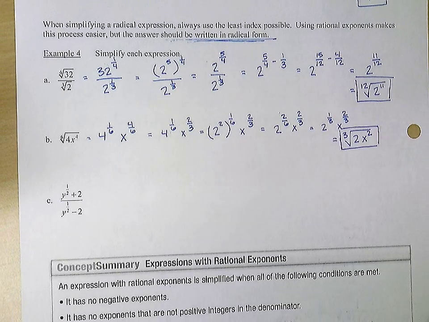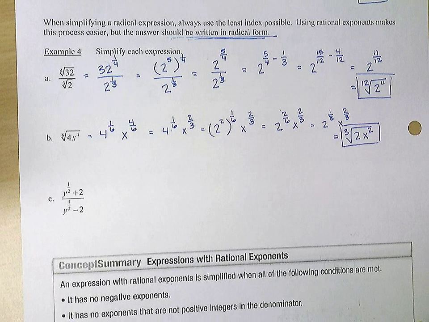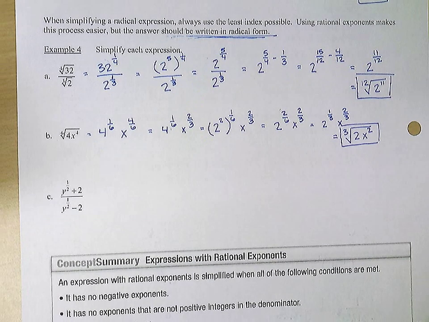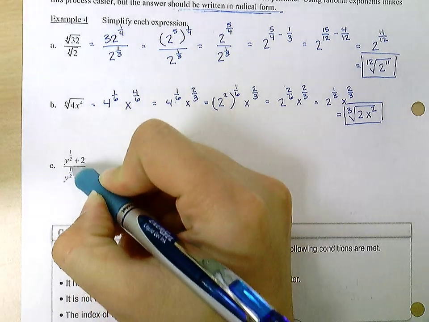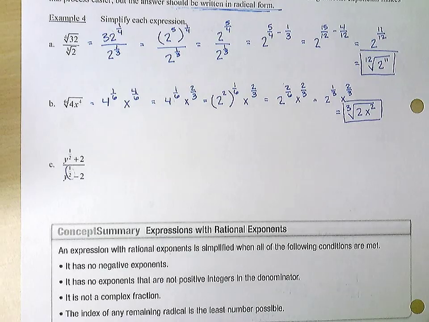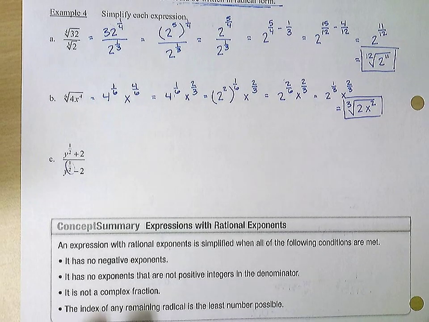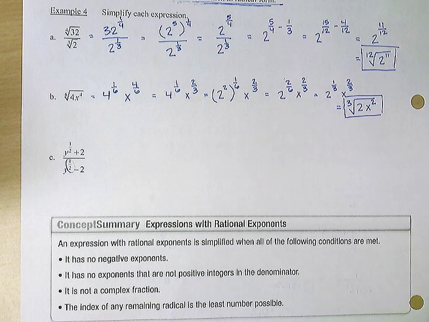All right, then last one here. So in letter C, we do have to use a conjugate, which is what we talked about on Thursday. Okay, you have to use that conjugate and multiply your numerator and denominator by it. And I have to do that because I have this fraction in my denominator. Okay, I don't want the fraction in the denominator, just like I didn't want the root in the denominator.